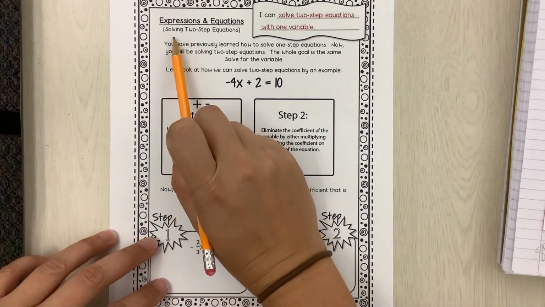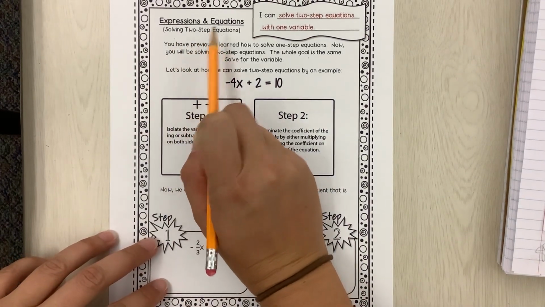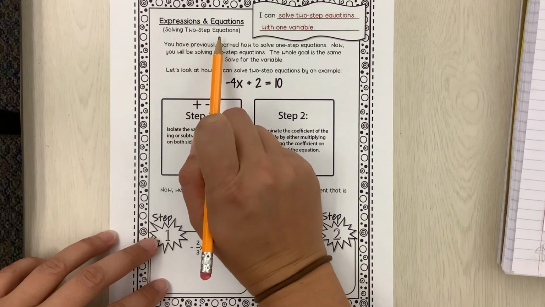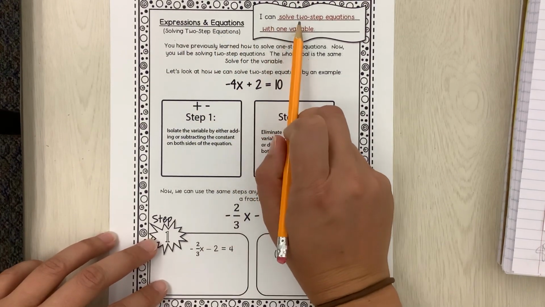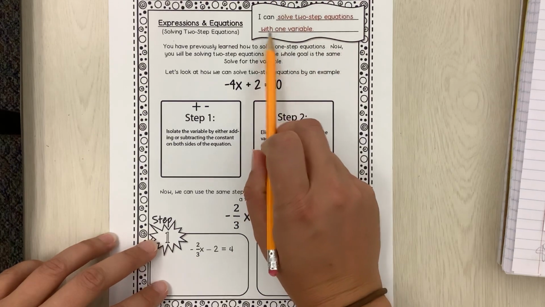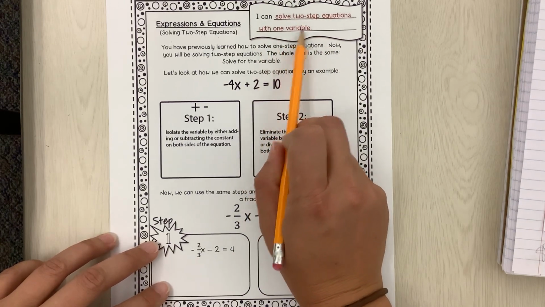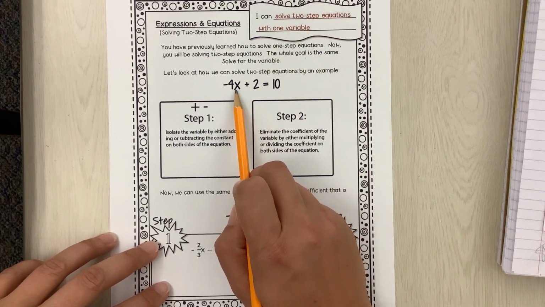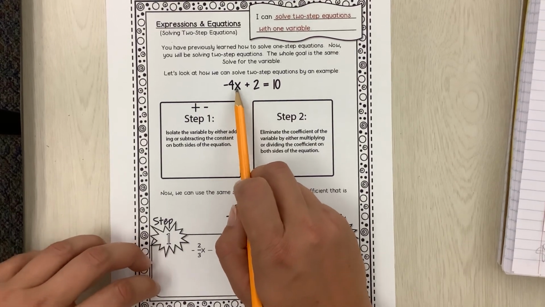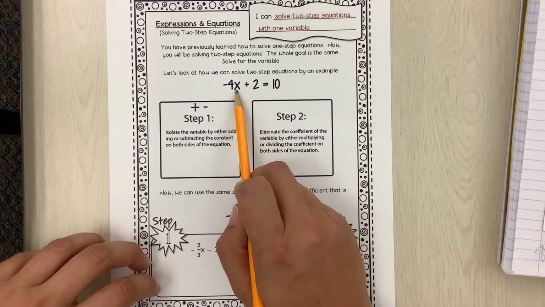Today we're going to talk about solving two-step equations. So this is what goes in your table of contents. I can solve two-step equations with one variable. Remember, a variable is that letter that represents the unknown number. We don't know what this number is. That's what we're trying to find out.